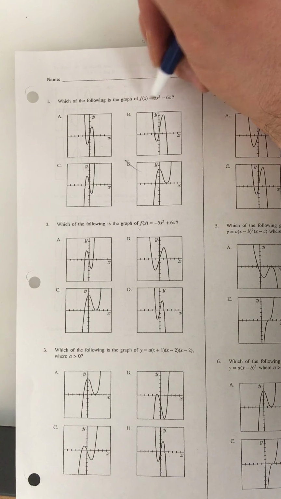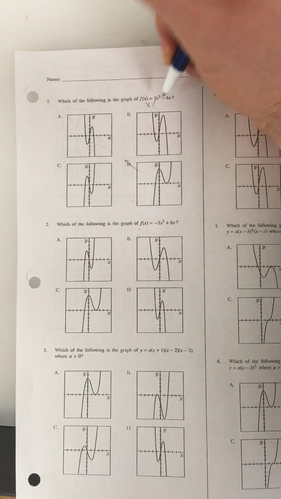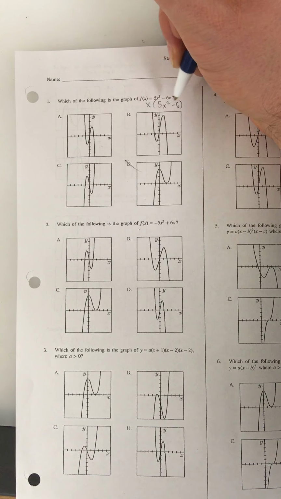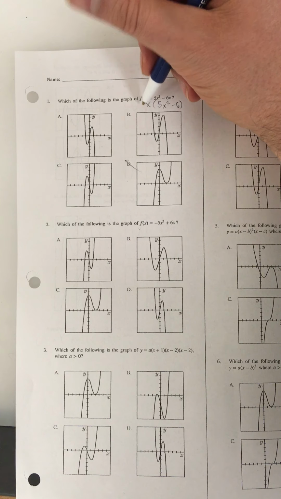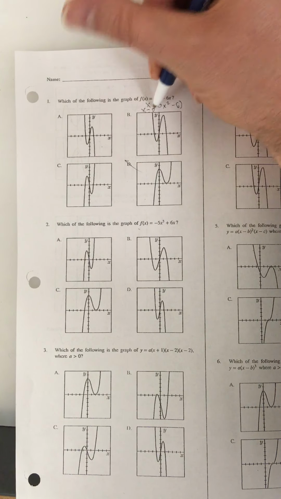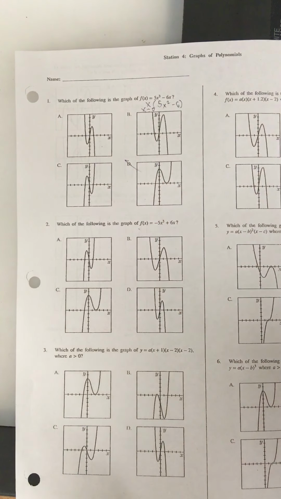They both have a GCF, they both have an x. Let's see, that would leave me with 5x squared minus 6. All right, so I know I would have x equals 0, and then whatever the answer is to that one. So let's see if there's an easier way to find this.